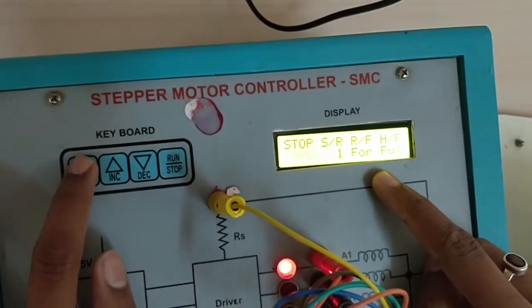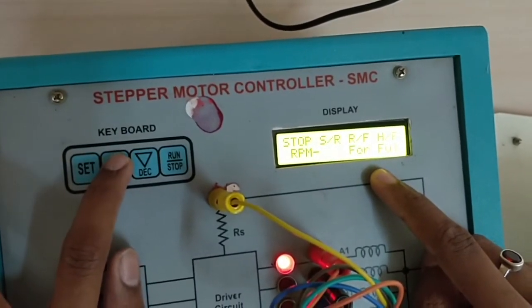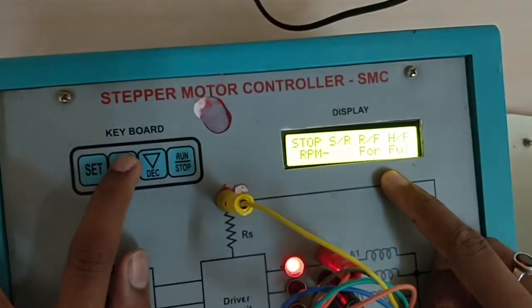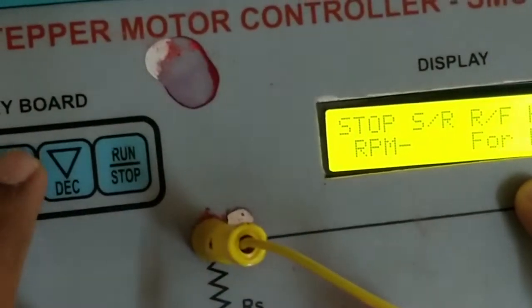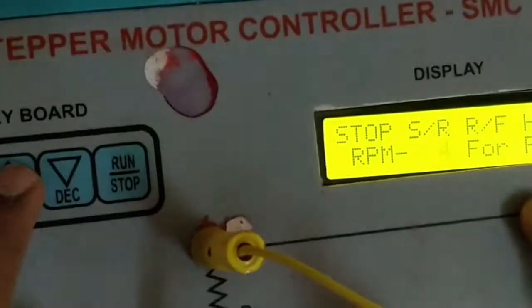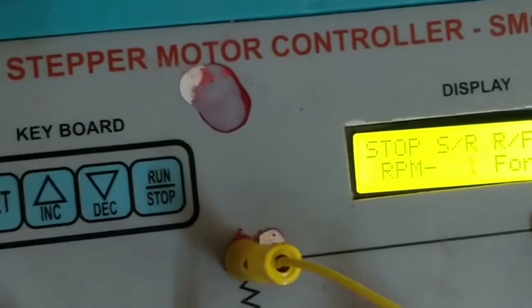Yeah, so this is RPM. The set is at RPM. Now it's at 1, so I'm going to keep it at 1. It's not zooming. 1, 2, 1, increment 3, 4, and so on. So we'll just pull it back to 1, so that you will get a clear idea.